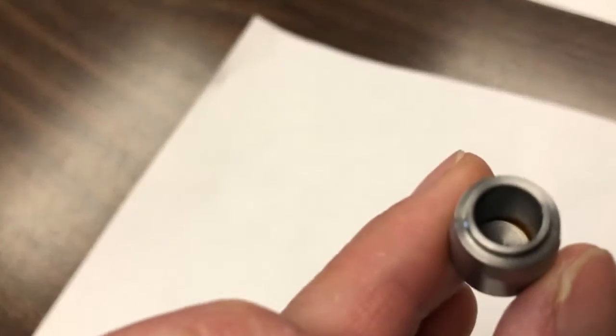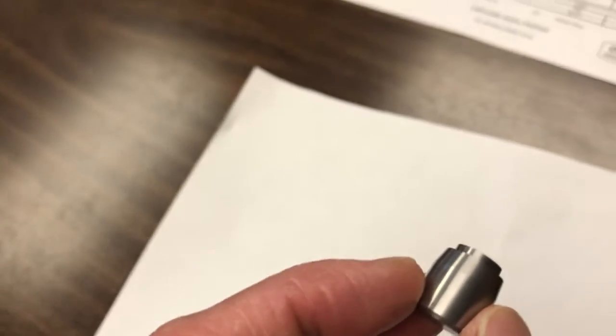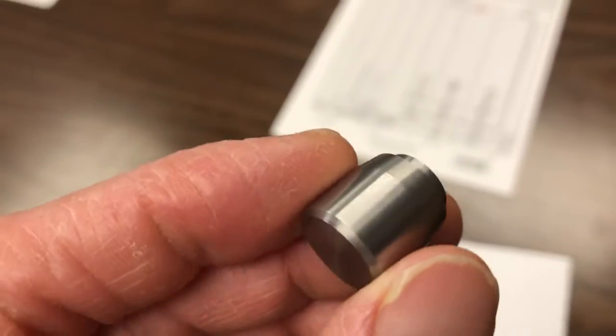Okay, so in this part, what's the spec? It's in metric, correct? That is correct. This particular part is not critical on that particular dimension. It's 8.50 millimeters, and it's plus or minus 0.13 millimeters.